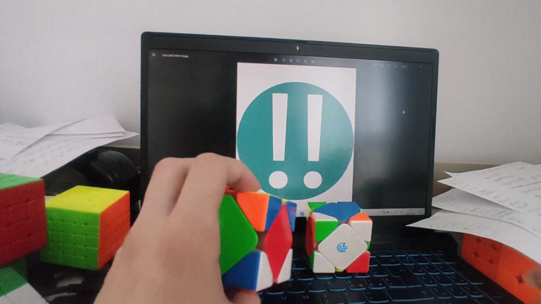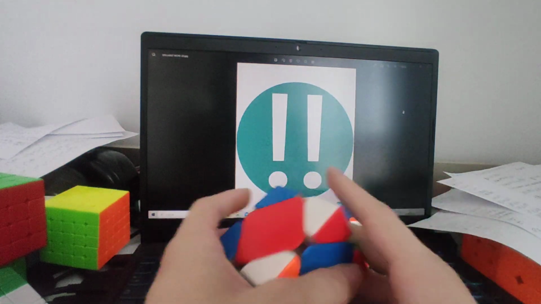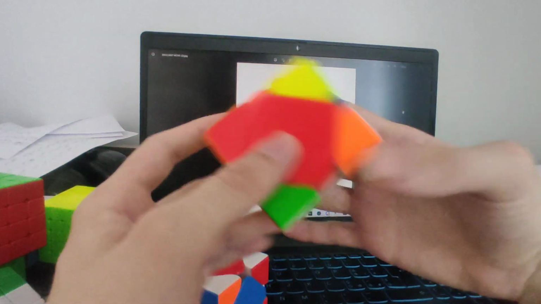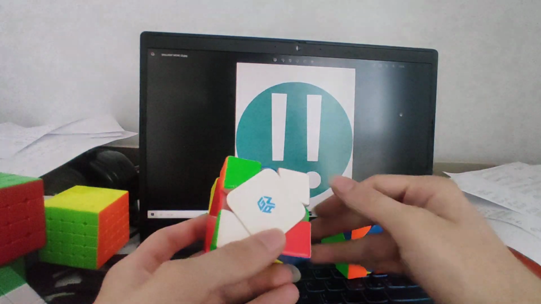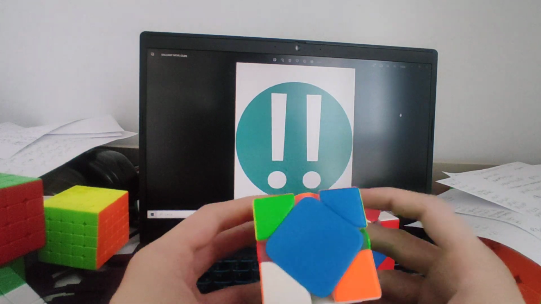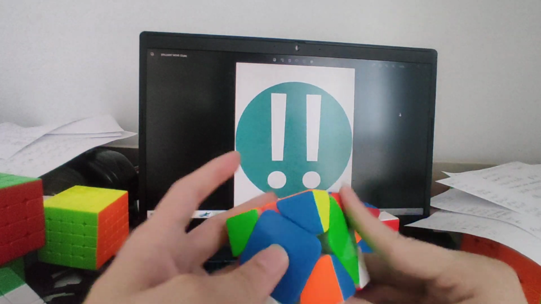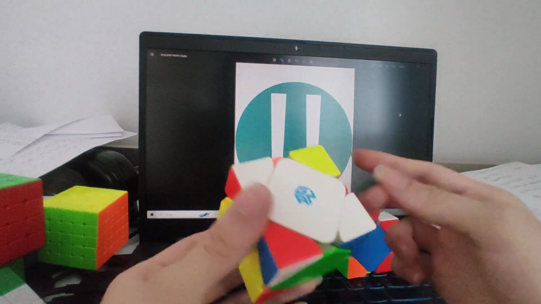These are the next two cases. So here you have headlights in the back, and here you have a chameleon in the back. Let's start with this one. This one is actually very easy, because you can do one move to solve one of these corners, and then you have this 3-mover.